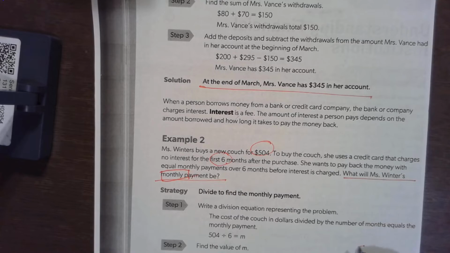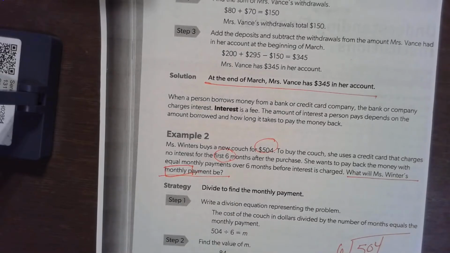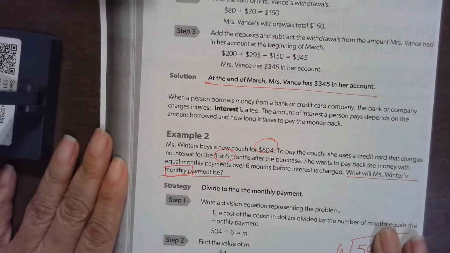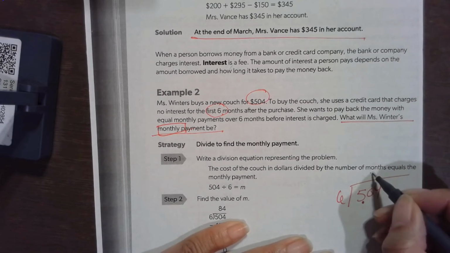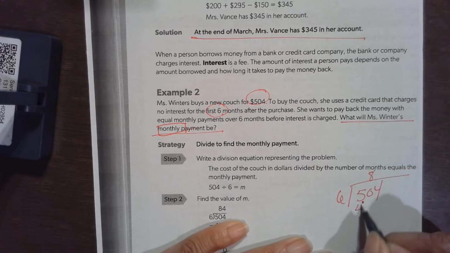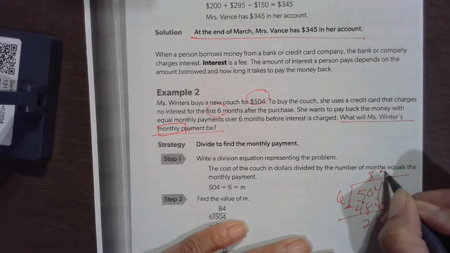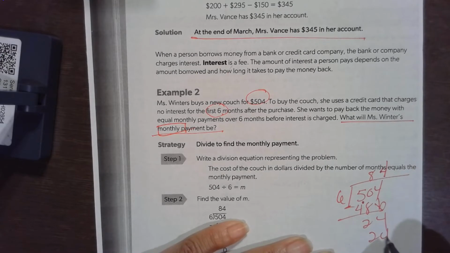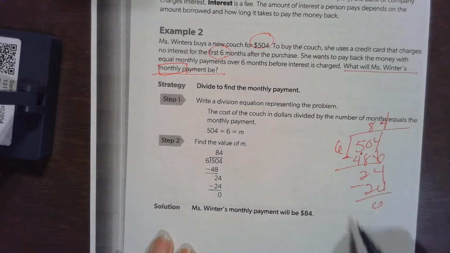So she paid $504. We're going to pay it in 6 months. 6 doesn't go into 5 evenly, so 6 goes into 50, 8 times. 8 times 6 is 48. Subtract. Bring down the 4. 6 goes into 24, 4 times. None left over. So her monthly payment is going to be $84.